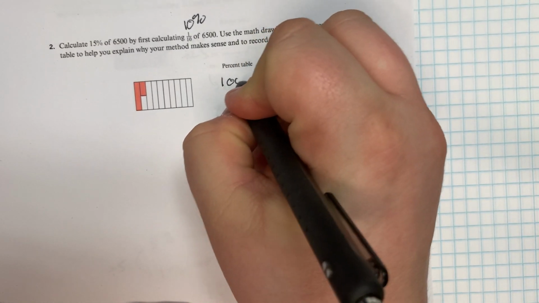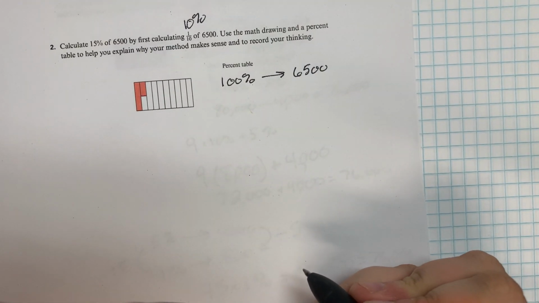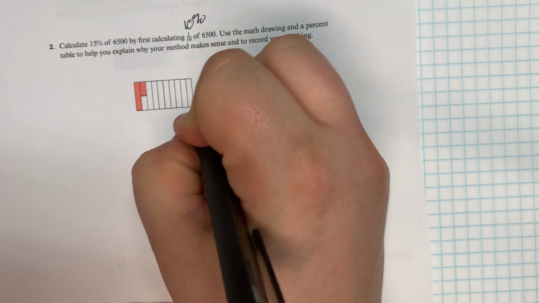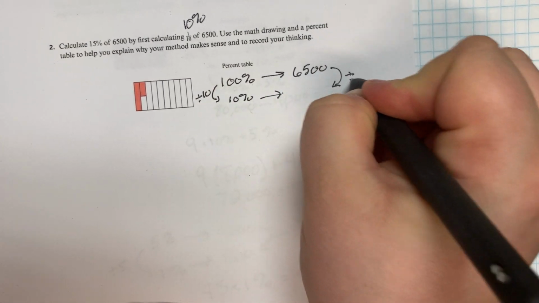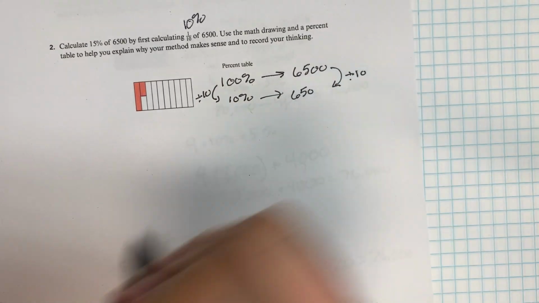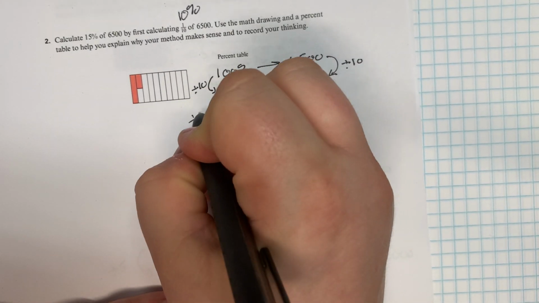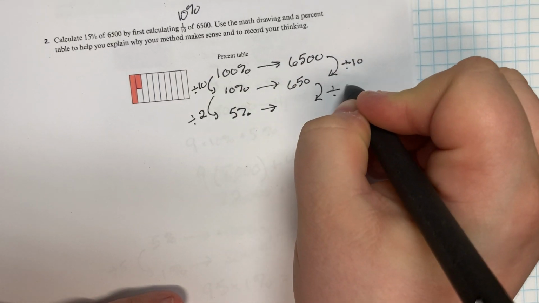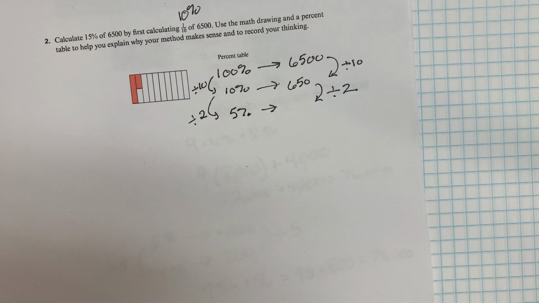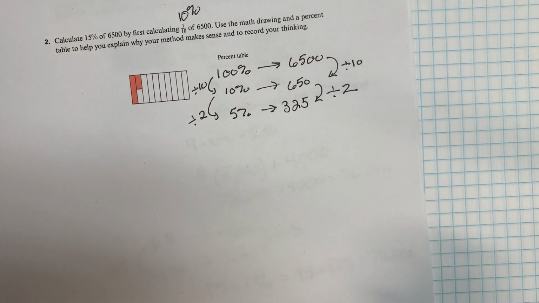Well, first let's write our 100% is 6,500. And so if we divide that by 10 to get 10%, we get 650. And then let's go ahead and divide that in half to get our 5%. 650 divided by 2. From our divisibility test, we know will give us 325.